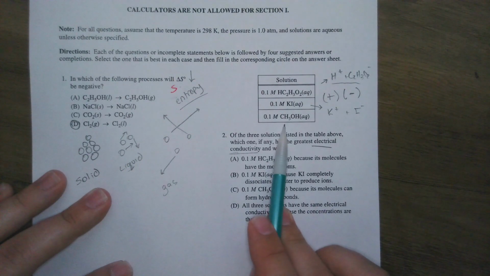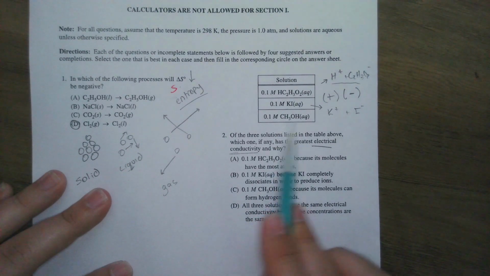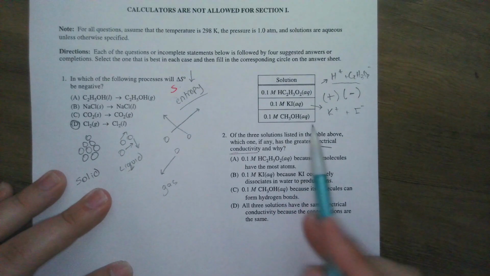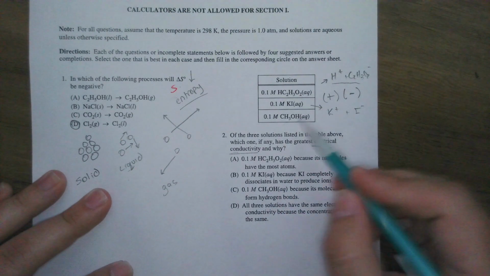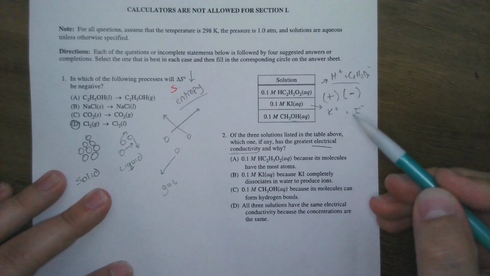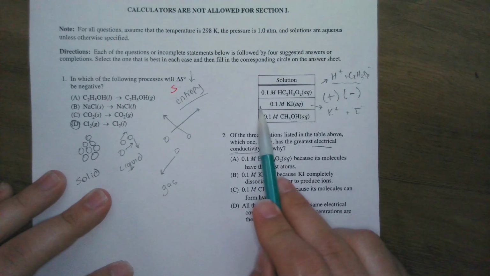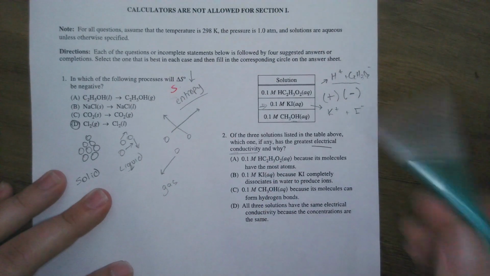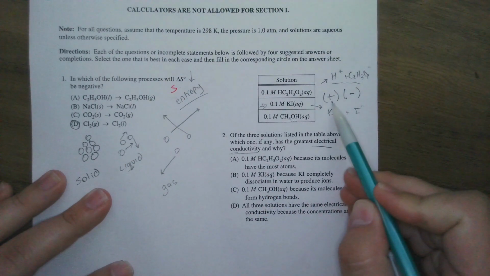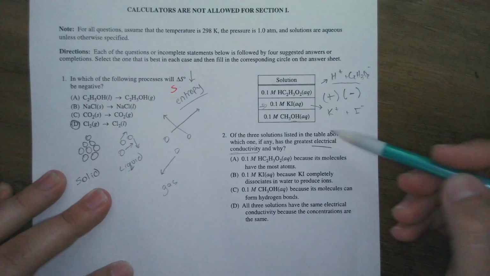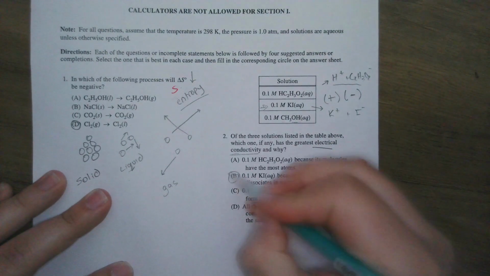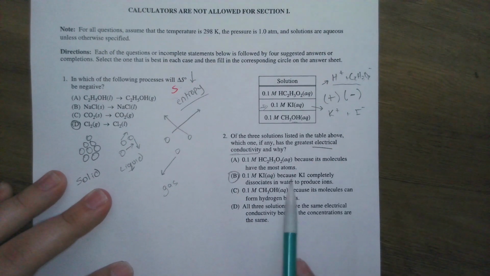This last one is a covalent bond. I have all nonmetals here. So this will not dissolve and split apart into ions. This does have a hydrogen bond, which will allow it to interact with water a little bit, but of these three, this one in the middle will be the best at conducting electricity because it produces the most ions. So our answer is going to be B. KI, because KI completely dissociates to produce ions.